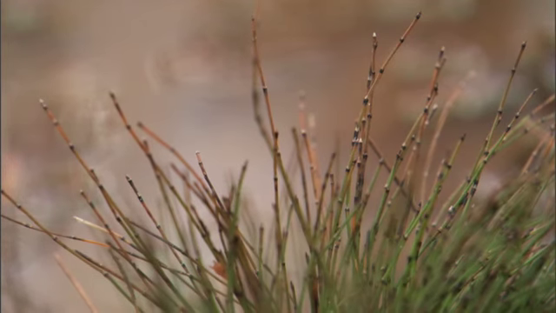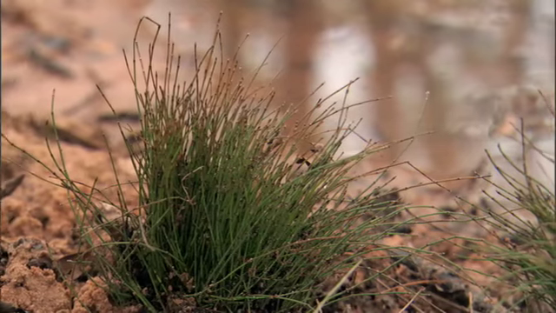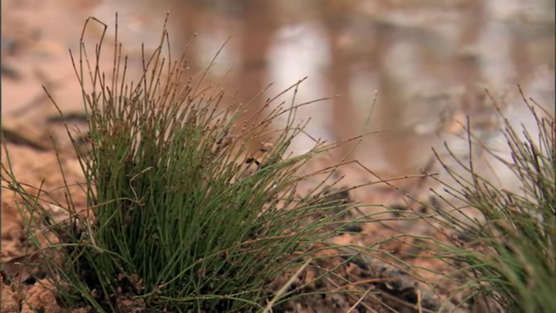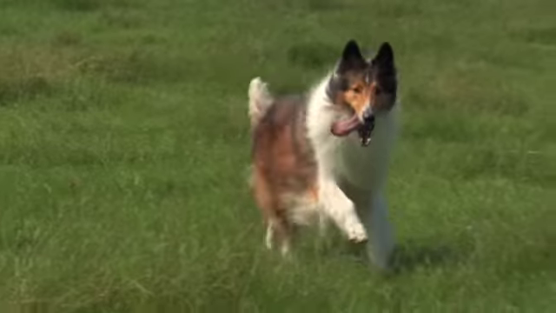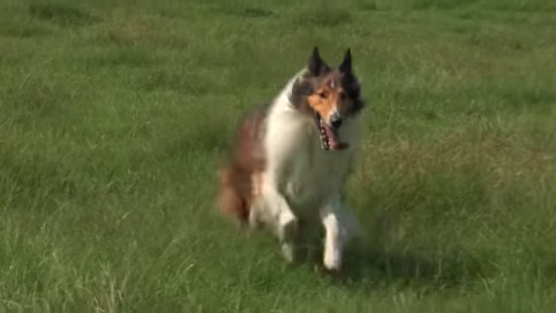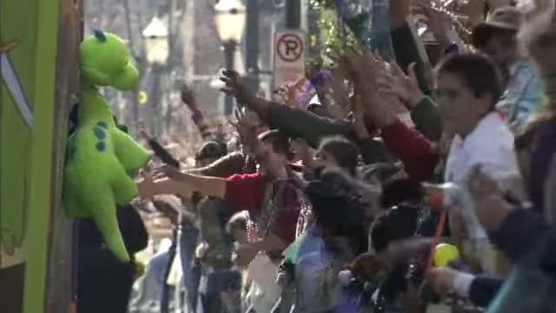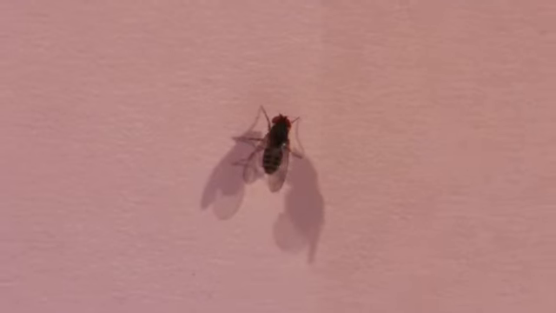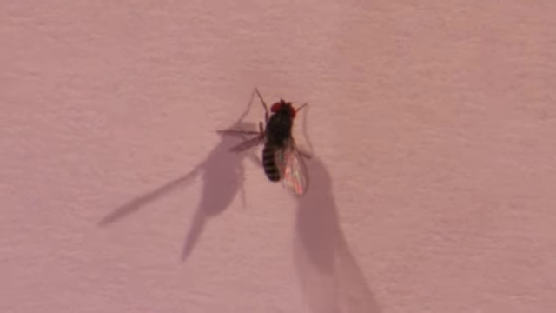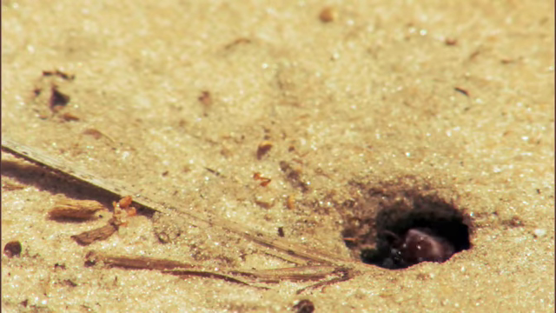Other creatures have many different numbers of chromosomes, even though we share many of the same genes. For example, the field horsetail plant has 216. A crayfish has 200. A dog has 78. Humans have 46. Mice have 40. A housefly has 12, and a tiny ant has only 2.